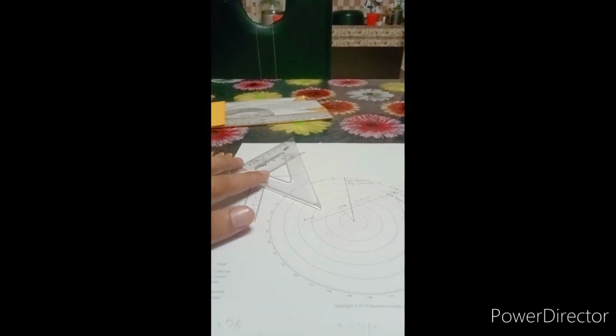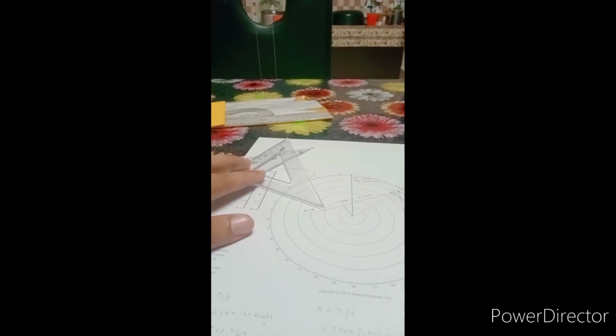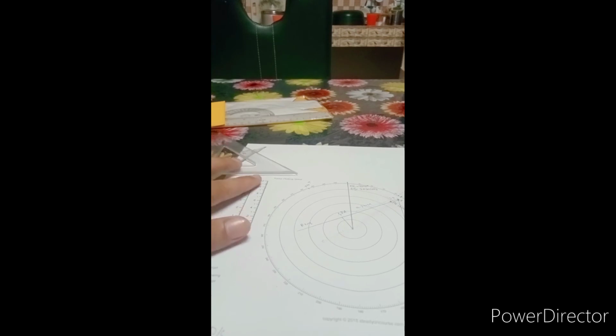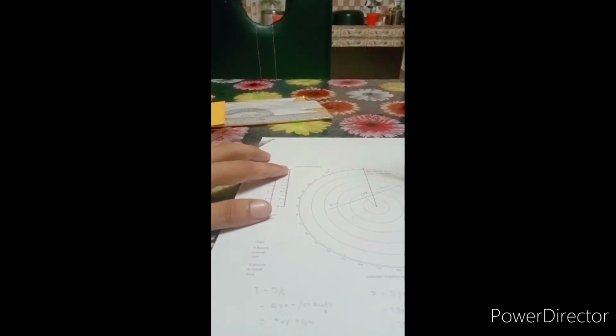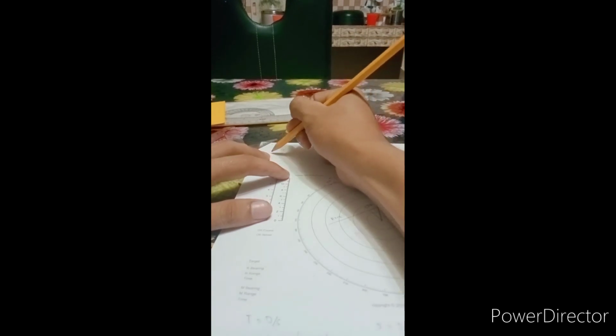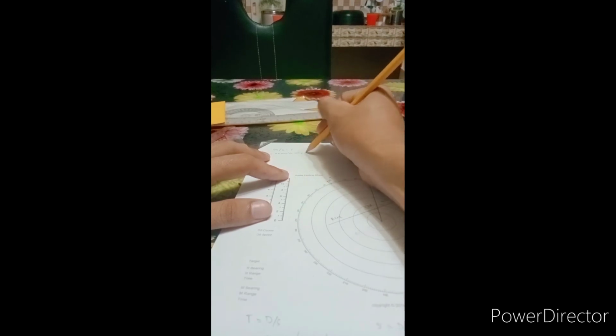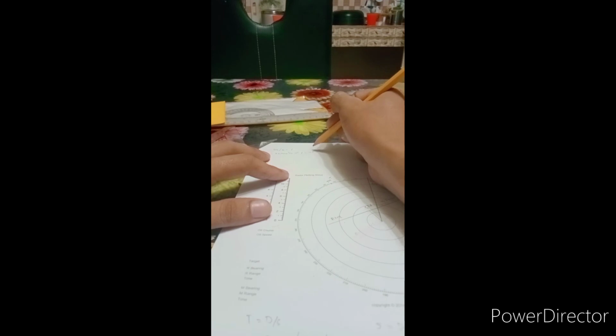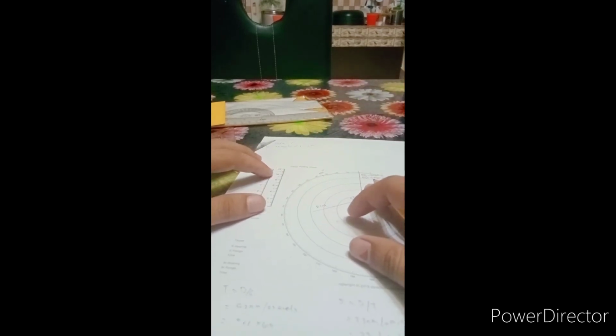To get the distance from R to E, we calculate using the formula distance equals speed times time. Six minutes over 60 is equal to 0.1. So distance is equal to 20 knots times 0.1, which is 2 nautical miles.